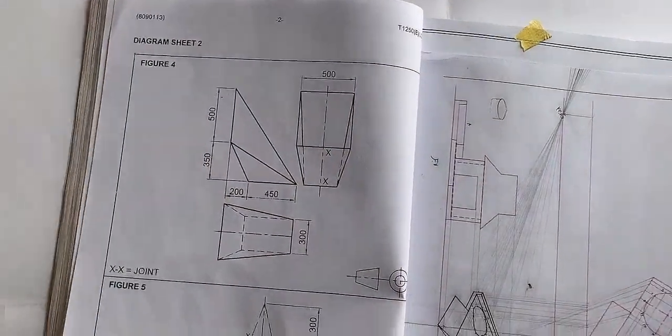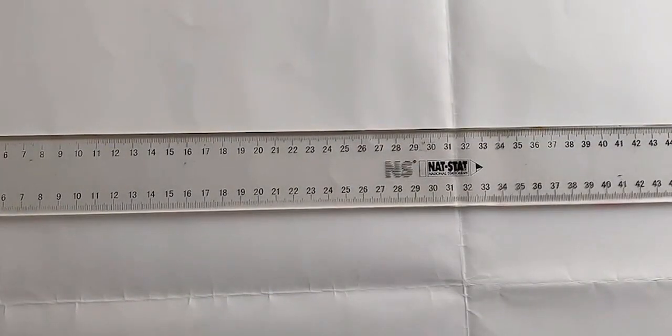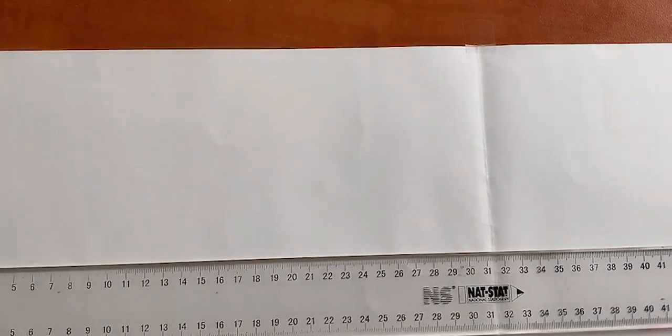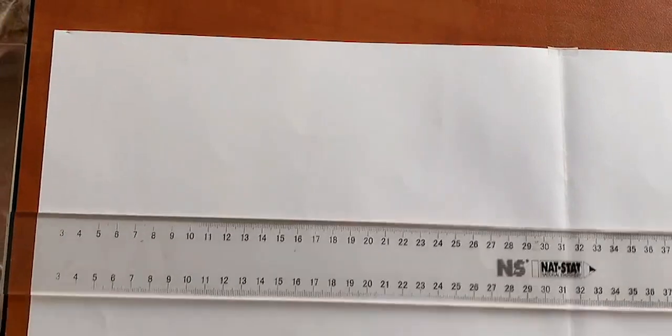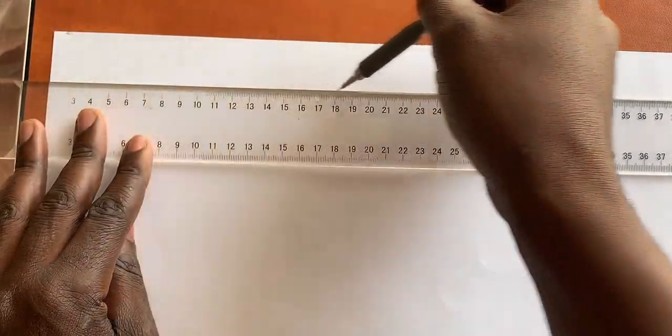Okay. So I'll simply start with a horizontal, since my drawing table is small. Put this one just a little bit away from me. And then I'll start with a horizontal constructional line, like this, and followed by a vertical one against it.